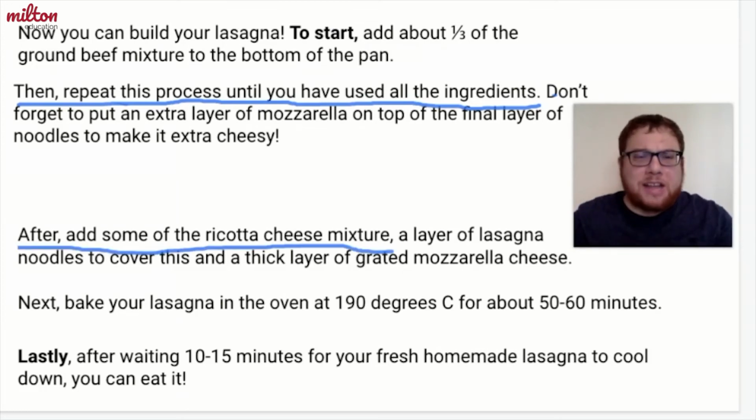Let's look at the next one. After, add some of the ricotta cheese mixture, a layer of lasagna noodles to cover this, and a thick layer of grated mozzarella cheese. Okay, this is the process that the other sentence was talking about. So I think we need to switch these two.